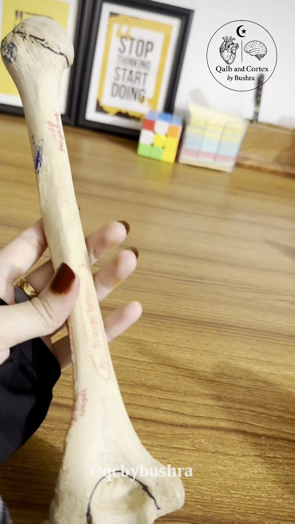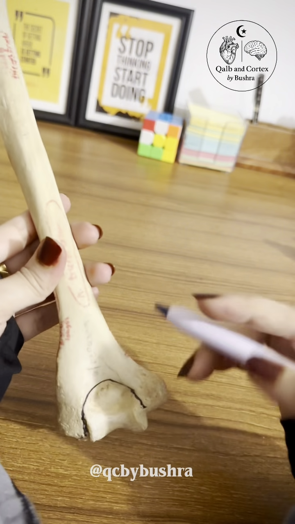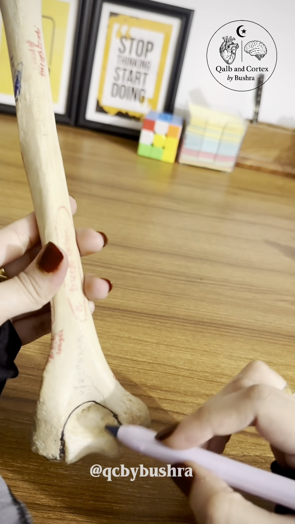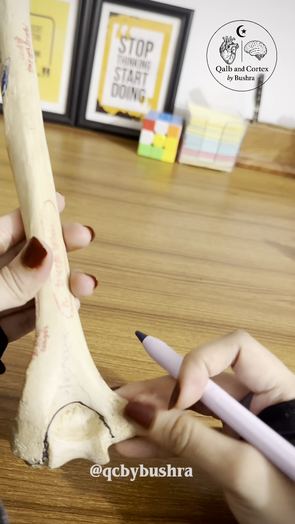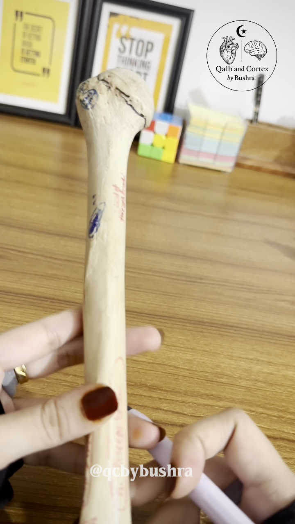So now coming to the side determination. We place the head medially, and the prominent olecranon fossa we place posteriorly, and the prominent medial epicondyle will lie medially. So now coming to the anatomical points.